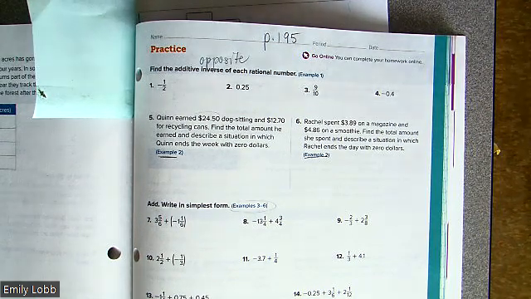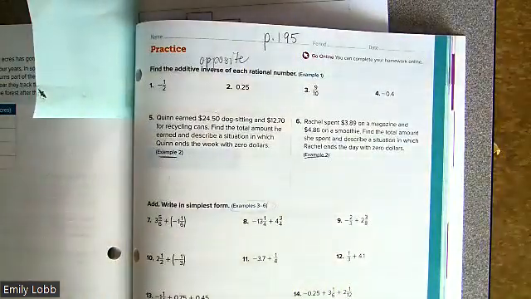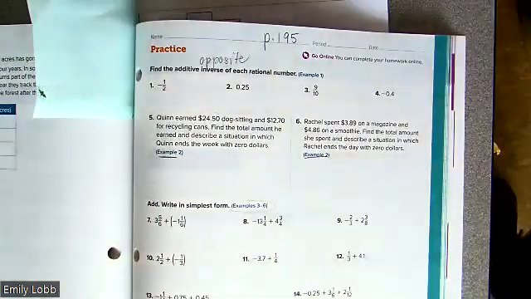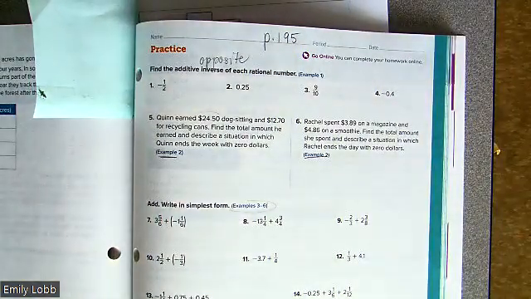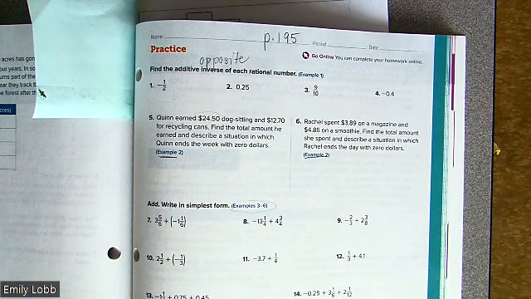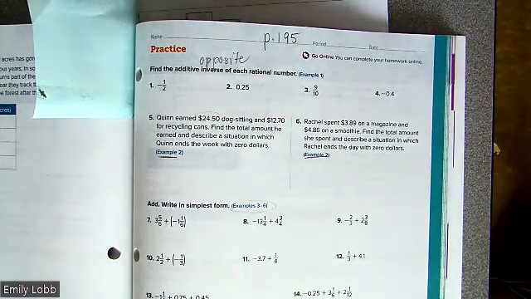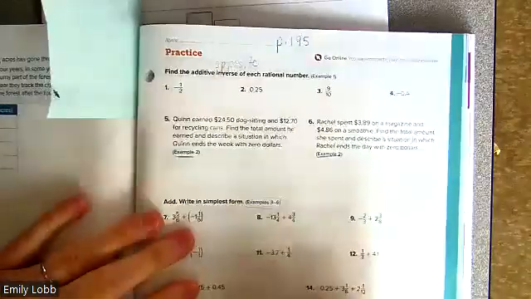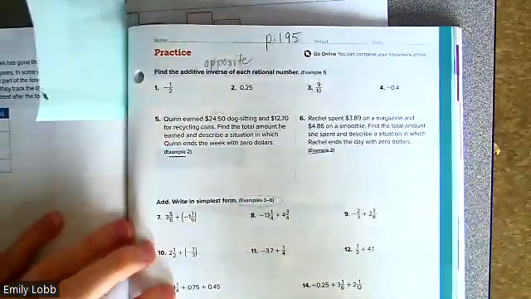Okay, Quinn earned $24.50 dog sitting and $12.70 for recycling cans. Find the total amount he earned and describe a situation in which Quinn ends the week with $0. So what did you do? How did you solve number 5?